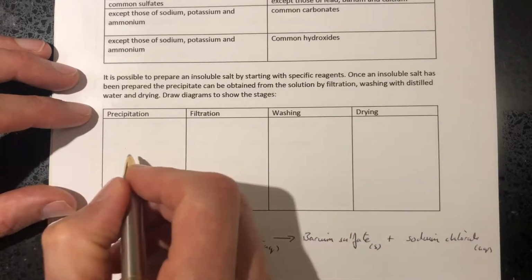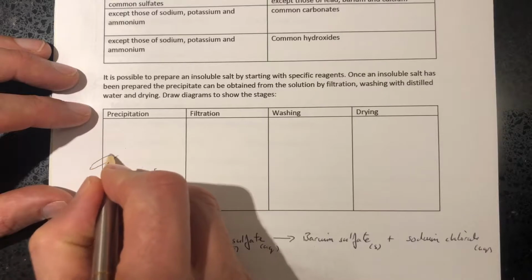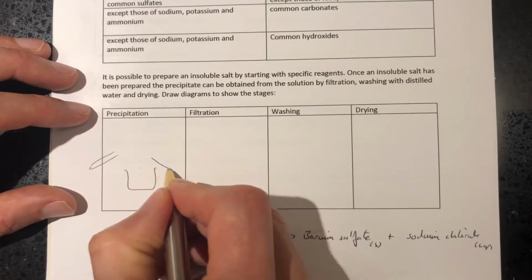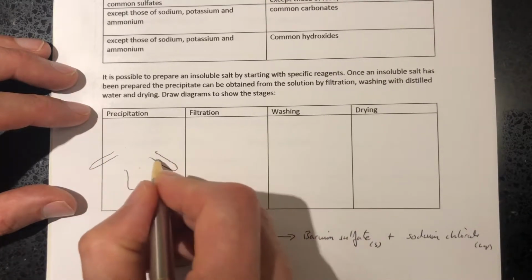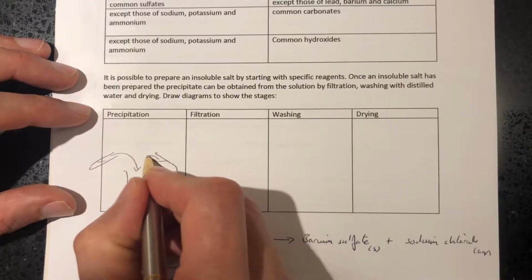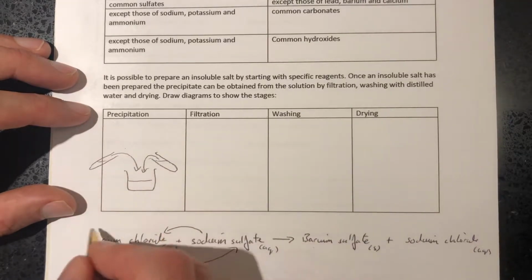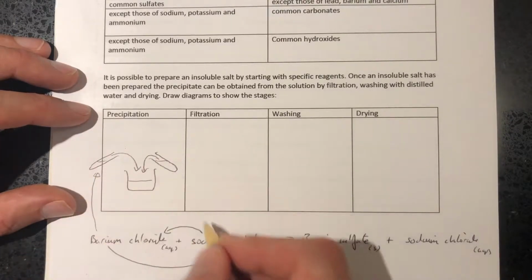So for example, what we have here is a test tube of one and a test tube of another. We're going to put those both into the beaker there, and we mix them together. That'll be the barium chloride and the sodium sulfate mixing.